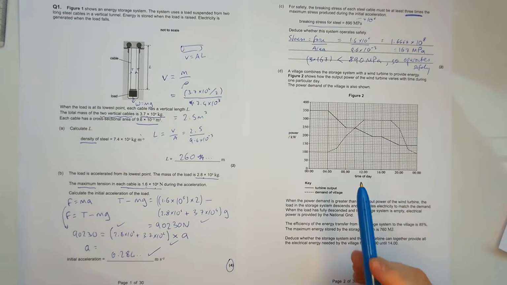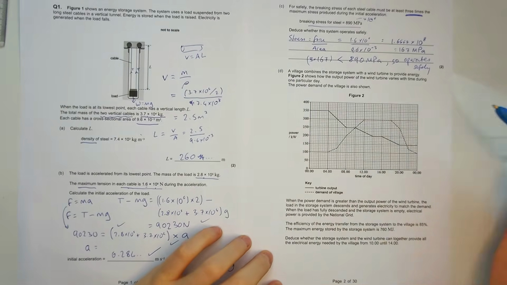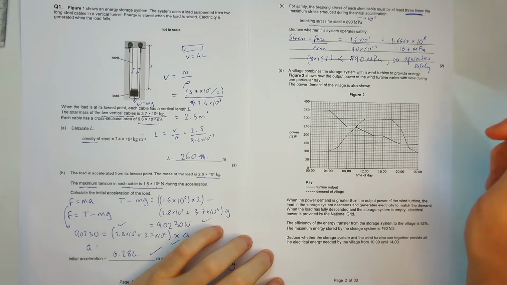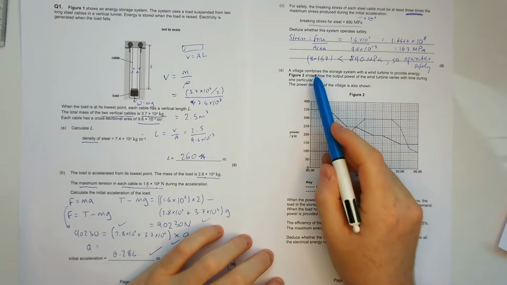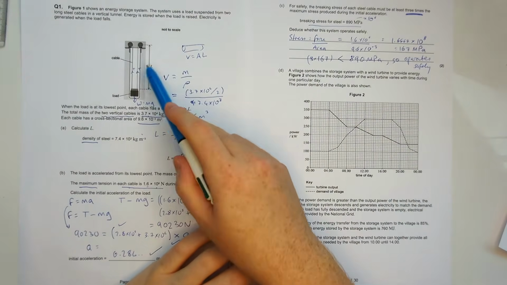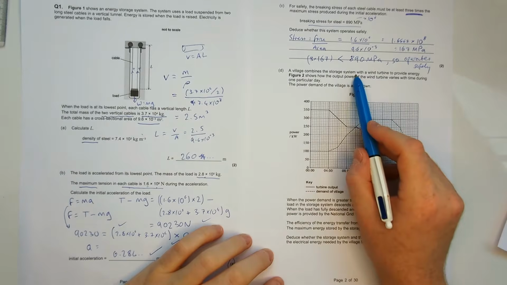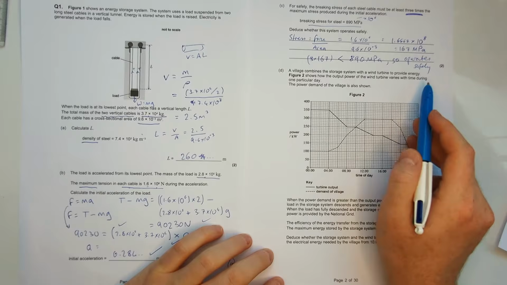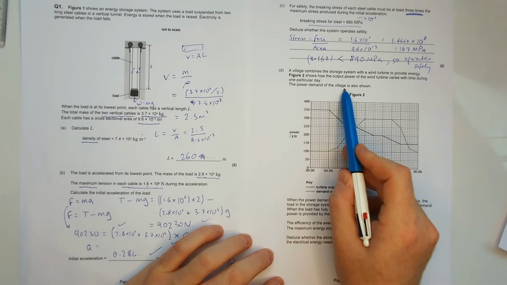Okay, this question was really poorly answered, this part D of this question, when this paper came out. There's a lot of information, so let's just spend a second going through what's actually going on here. So the village has a storage system, which we've been looking at earlier in the question, which combines with a wind turbine to provide energy. It shows how the output of the wind turbine varies. And then we've also got the power demand of the village.